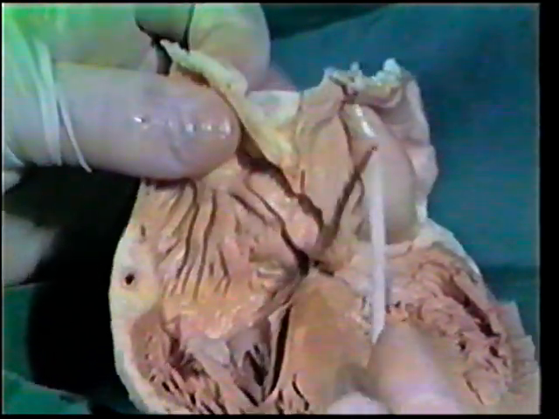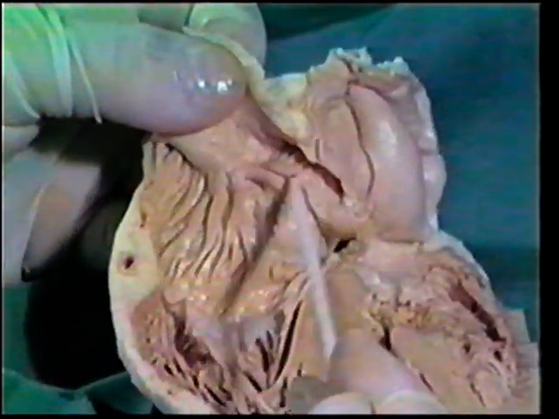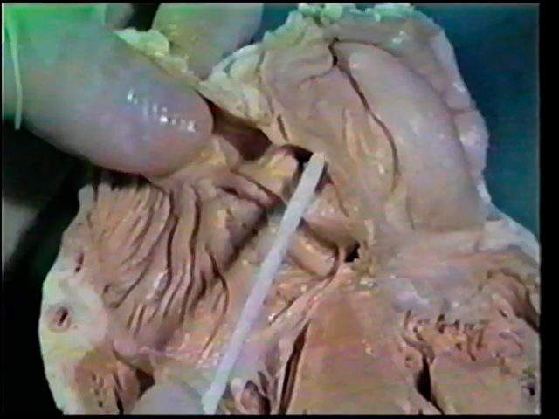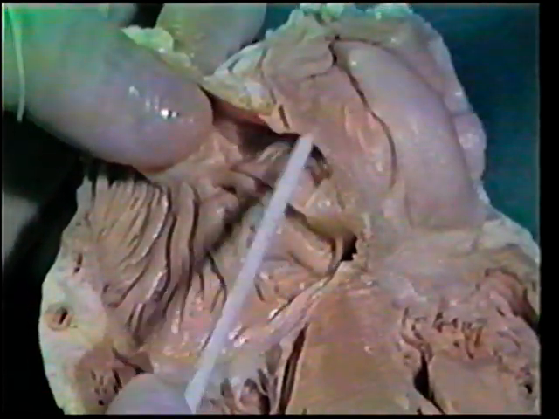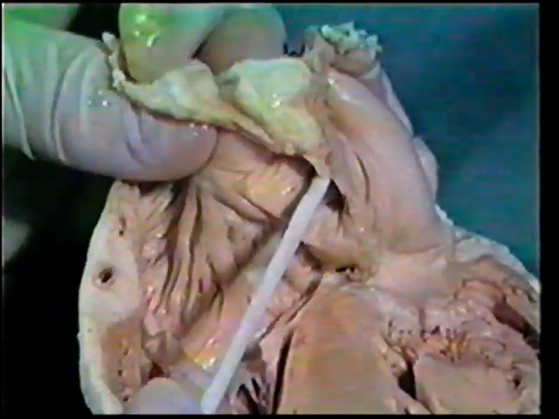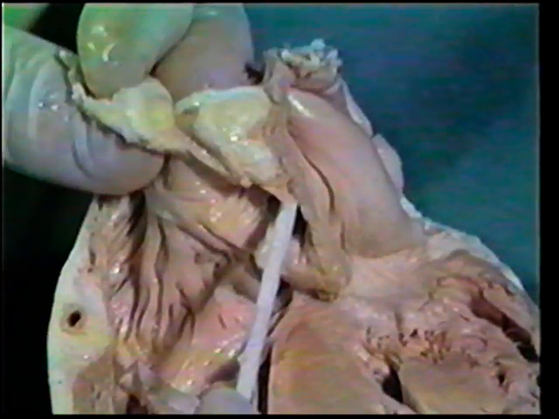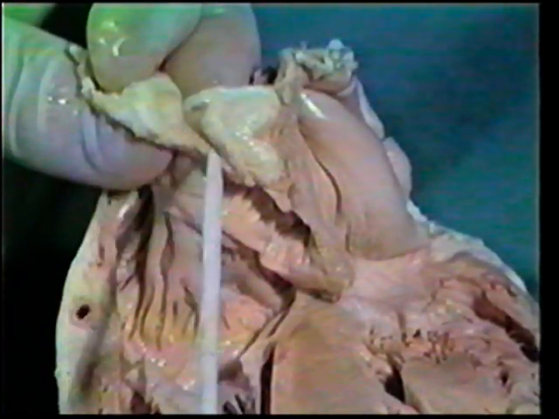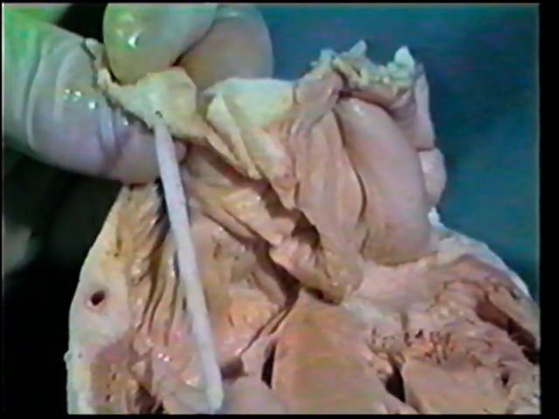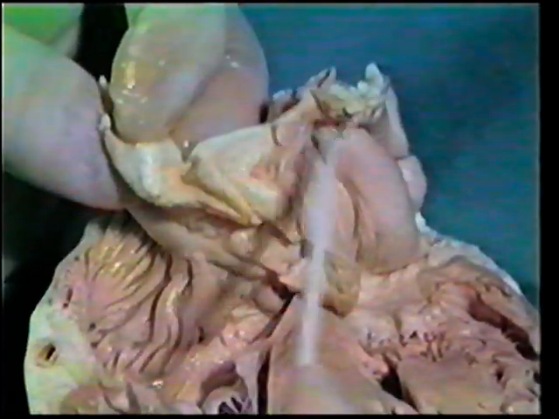I now want you to focus your attention on this superior rim of the oval fossa. The floor of the oval fossa is this flap valve, and we're going to look at that very shortly in a different heart. But what this section emphasizes most beautifully is that the superior rim of the oval fossa is an infolding of the atrial wall between the superior caval vein, which I'm holding in my right hand, and the right pulmonary veins, which enter the left atrium in this location.